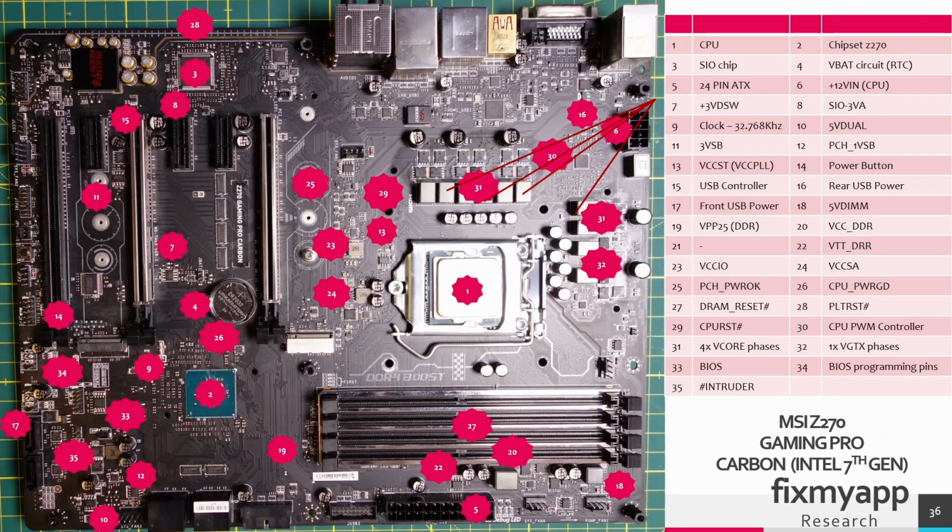So if we look at the layout, we see 1 phase here, 2 phase here, 3rd phase here, and the 4th phase here. So every phase has a PWM driver IC, and every driver IC is driven by this multi-phase PWM controller. And here we have a separate phase that is also driven by this multi-phase PWM controller. And this will generate a voltage for the graphic part of the CPU that is used by the integrated graphics.